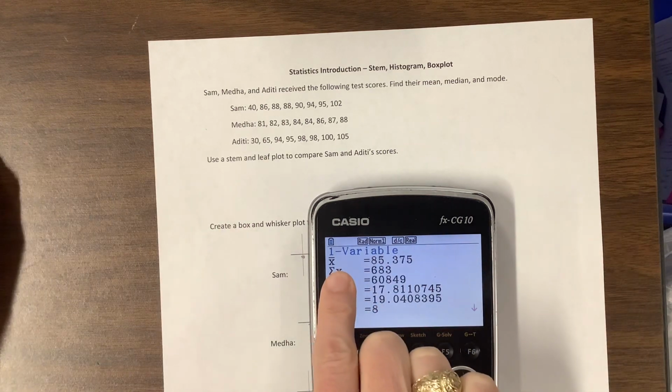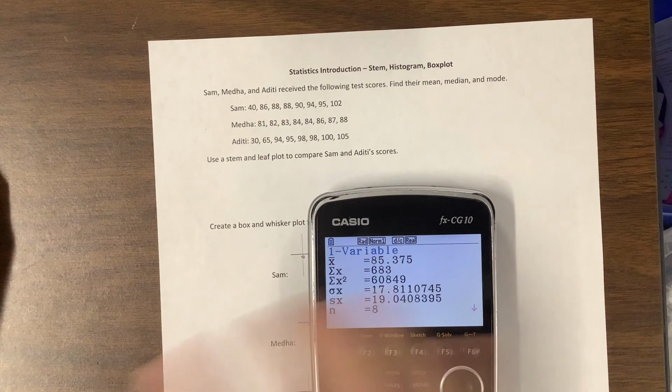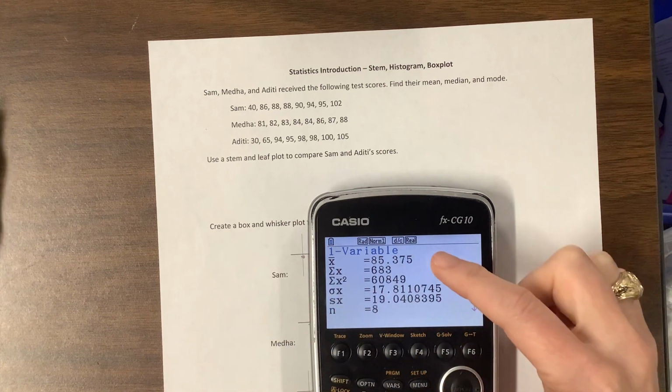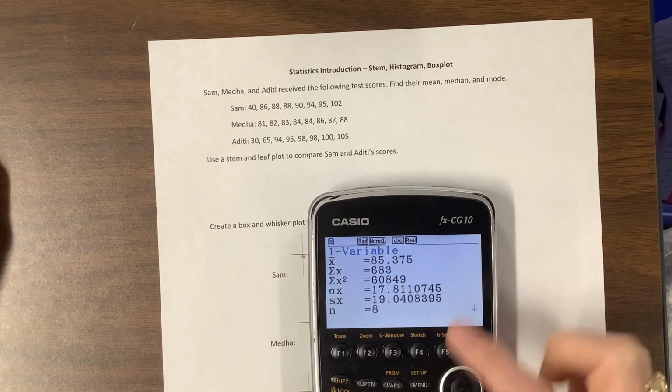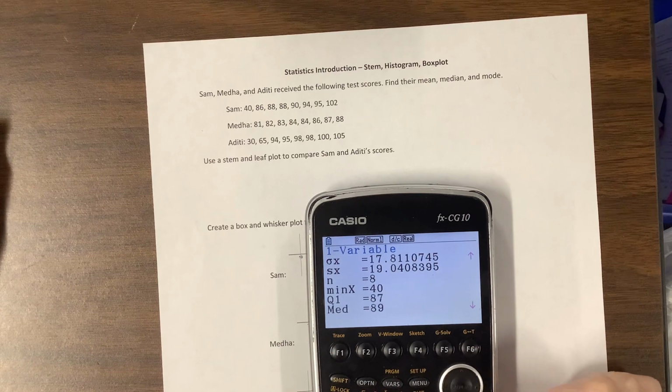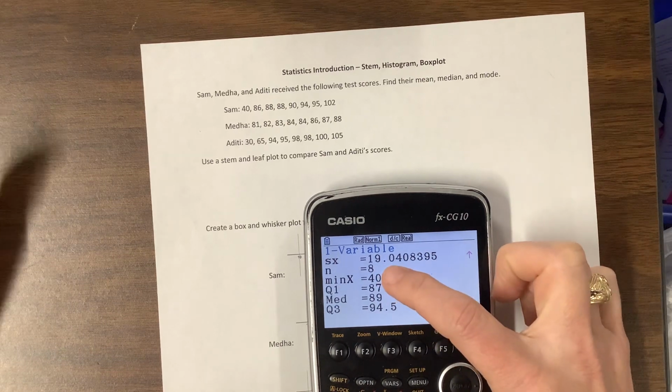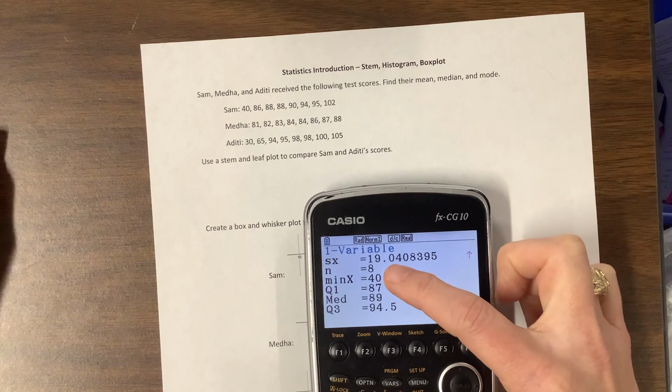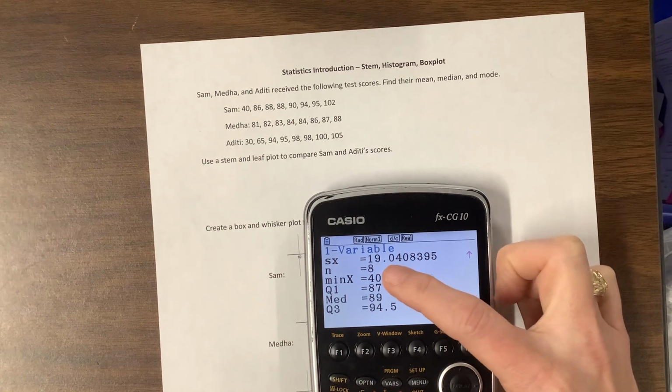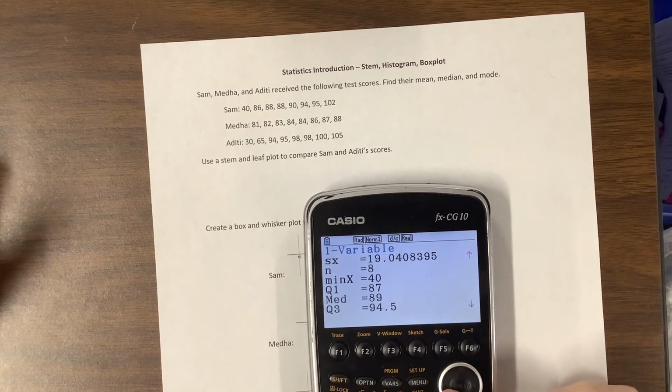This X bar is the mean, so it's going to be the average. We added up all those values divided by the total number. There's the sum square. Okay, we'll talk about some of these other things later. That N tells us the number of terms, and so that's where I knew I had made a mistake a minute ago, is that I only had 7 things, and I knew I should have 8.